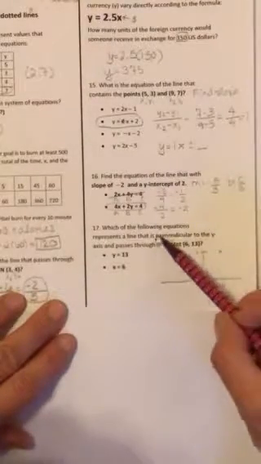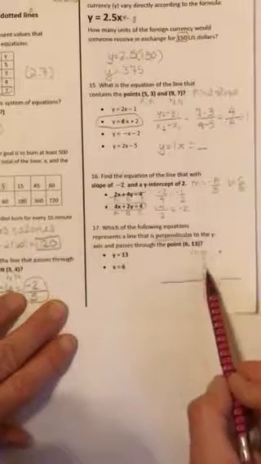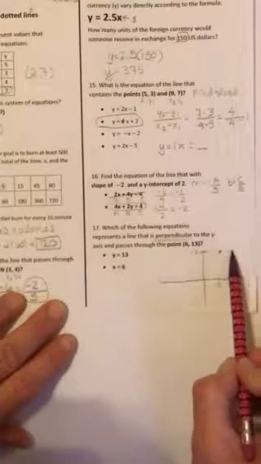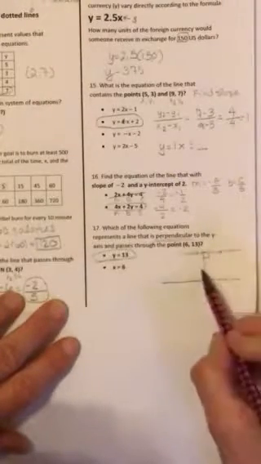Now, it wants to be perpendicular to the y-axis. So we're going to look at this part. It wants to be perpendicular, so we actually have to go this way, because otherwise it doesn't make that 90-degree angle here. So it's your y that we're looking at. And if it would say on the x-axis, then you would go ahead and you would write on the x. But this one says the y-axis, so we're going to go with that one.